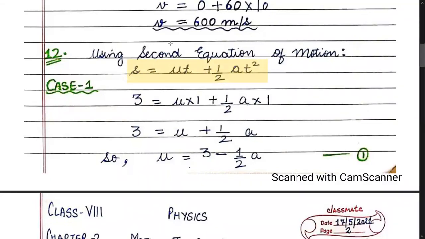In case 1, I'll take distance as 3 meter. U will remain as it is. T, I'll take it as 1 second. A, again I'll keep as it is. And square of T means square of 1, which comes out to be 1. So children, here the equation becomes 3 is equal to u multiplied by 1, u plus a by 2.